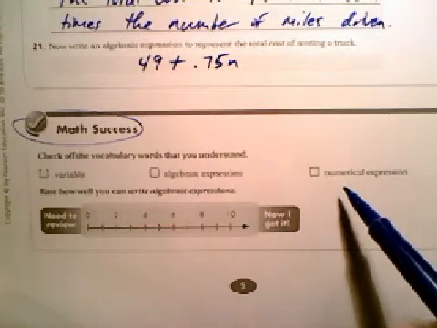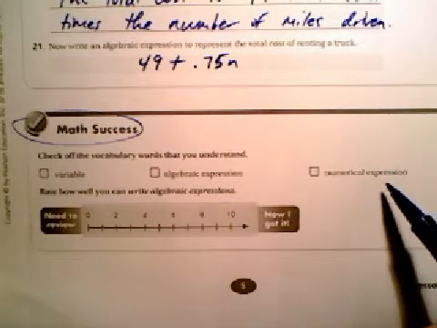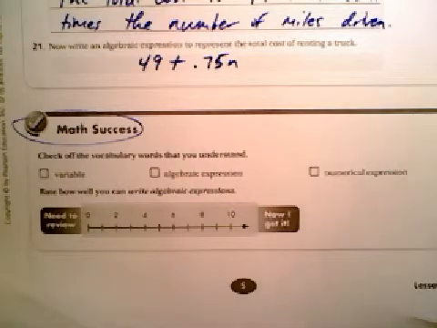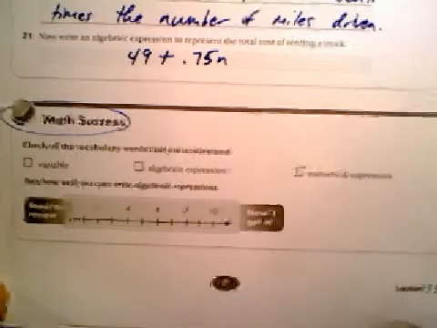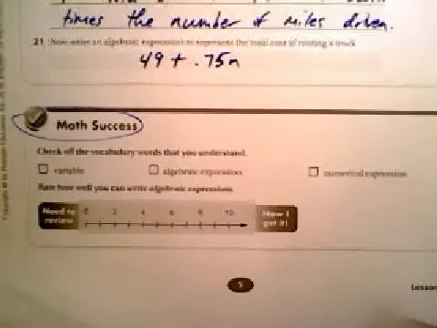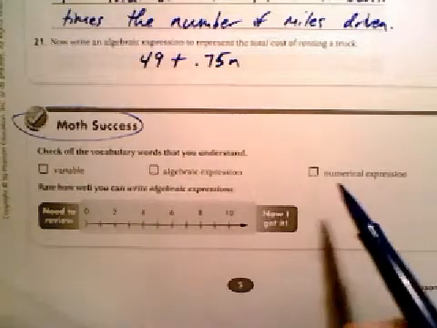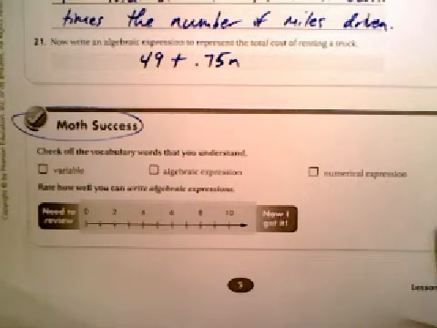And then a numerical expression, if you understand that, you'd be able to say a numerical expression is a phrase involving numbers and operation symbols but no variables. I'm trying to give you the same wording that the, sorry, oh, I'm over my 15 minutes. Darn it. All I was going to say is a numerical expression is an expression that contains no variables.